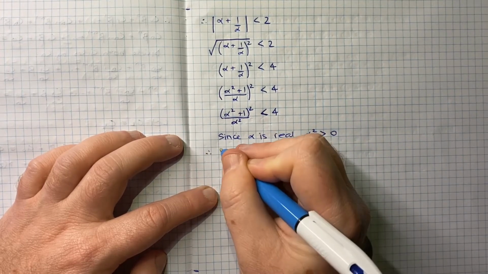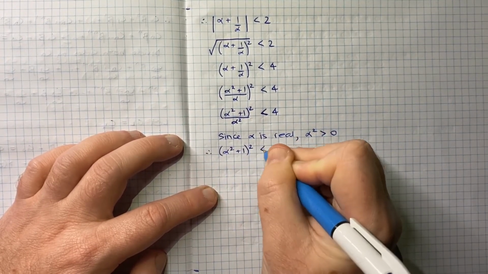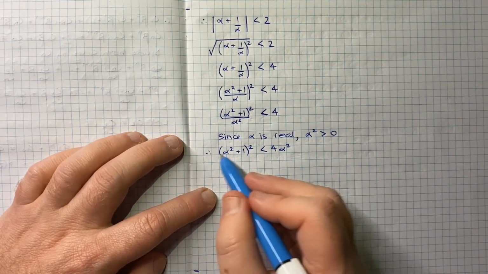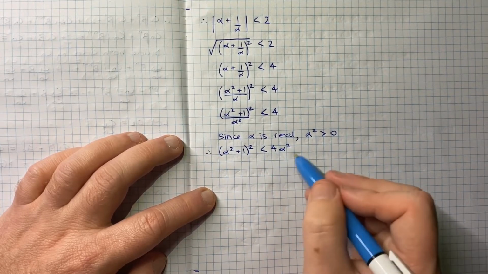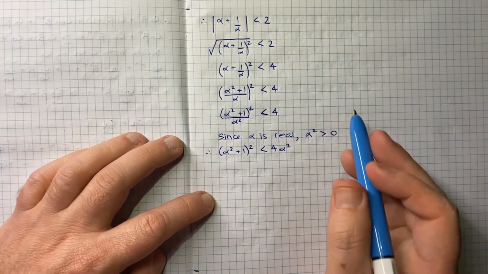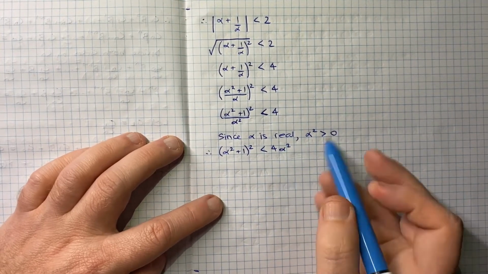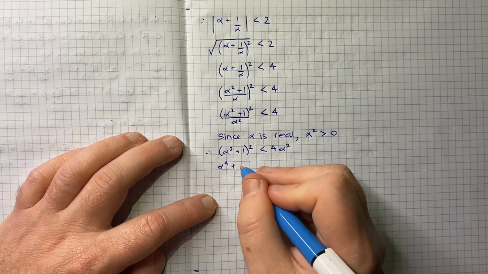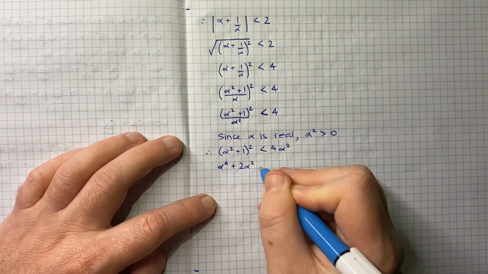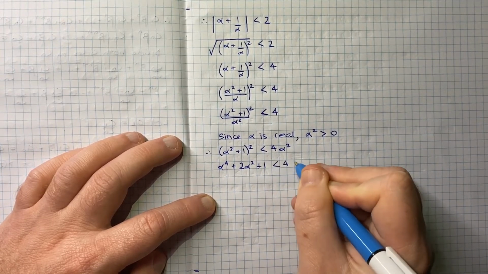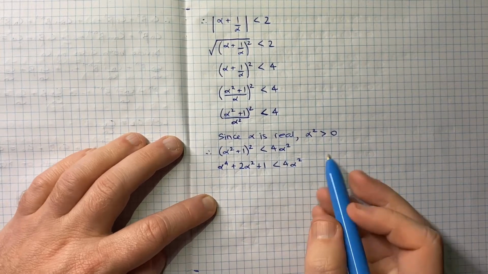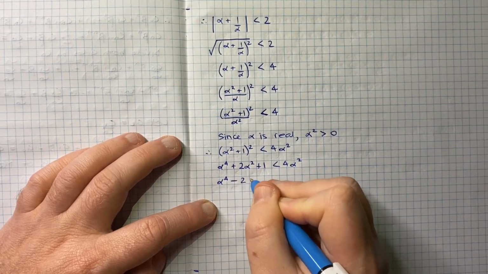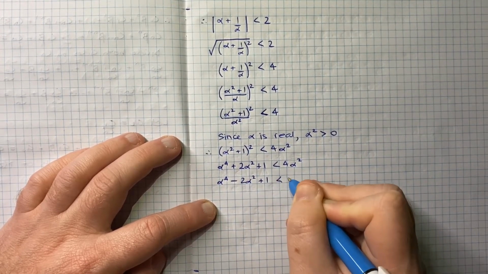So therefore we can say alpha squared plus 1 squared will be less than 4 alpha squared. And maybe here we can just expand this and bring everything over so we've got a 0 on one side, because often inequalities are easiest to deal with when there's a 0. So this will be first 1 squared, so alpha to the 4, plus twice the product, so 2 times 1 times alpha squared, plus the last 1 squared is less than 4 alpha squared. So now I can subtract over this, and 2 minus 4 will be minus 2. So we'll have alpha to the 4 minus 2 alpha squared plus 1 is less than 0.